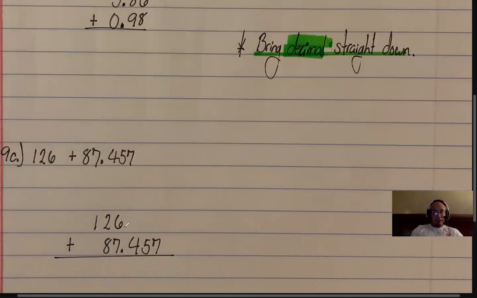Now, if it makes you feel better, you can make the decimal visible, because there is a decimal right there, and just put zeros because there is no value there. Let's go ahead and add these. 7 plus 0 is 7. 5 plus 0 is 5, 4. The decimal will come straight down, because we are adding. When we add and subtract, the decimal will come straight down. That's going to be 13. It's going to be 10 plus 1 is 11. And that's going to be 2. So my final answer will be 213 and 457 thousandths.